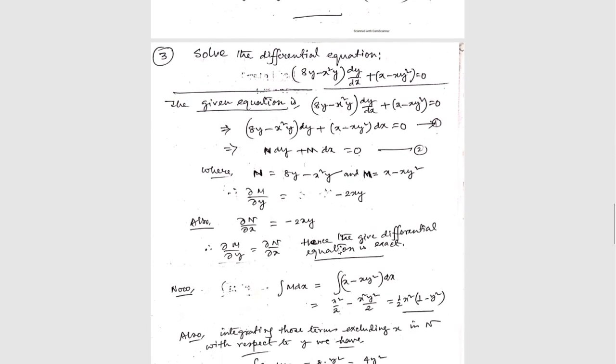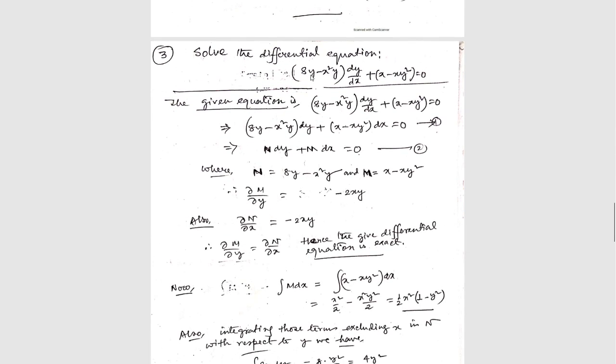The next one is: solve the differential equation (8y minus x square y) dy by dx plus (x minus xy square) is equal to 0. The given equation, written once again, can be written as (8y minus x square y) dy plus (x minus xy square) dx equal to 0. This can be written as N dy plus M dx, where N is equal to 8y minus x square y and M is equal to x minus xy square.